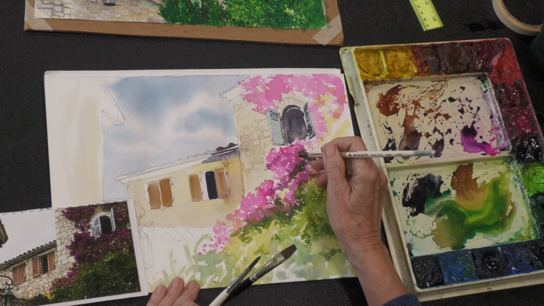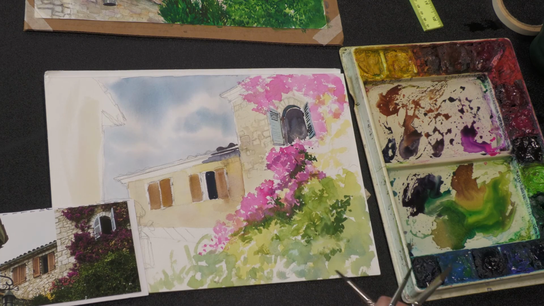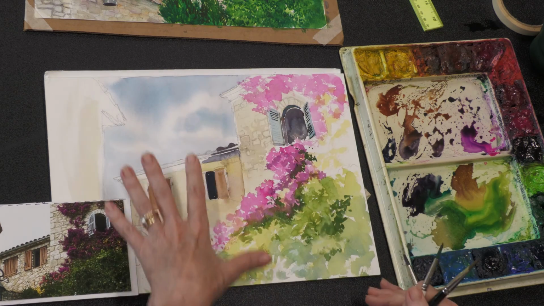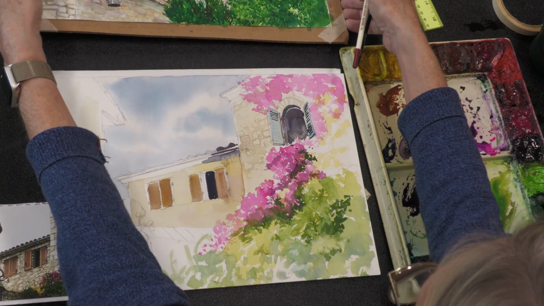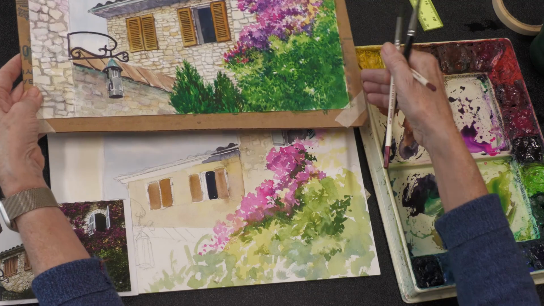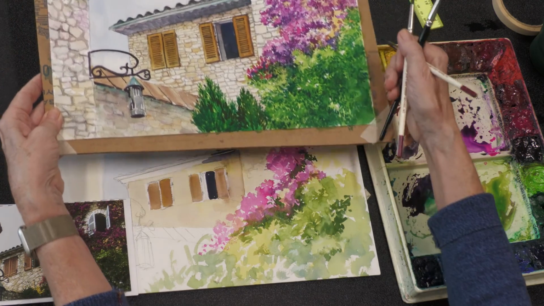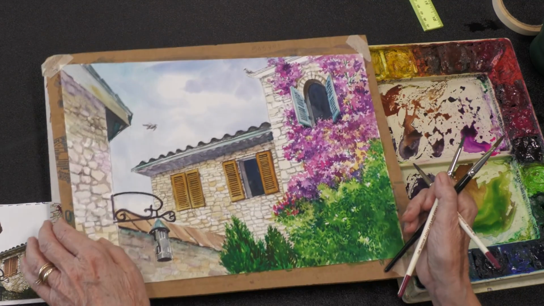Let's decide that perhaps we're going to call this almost done. I have a lot more work to keep doing with my greenery, but I think that you can sense that this is how I start and this is how I finish.